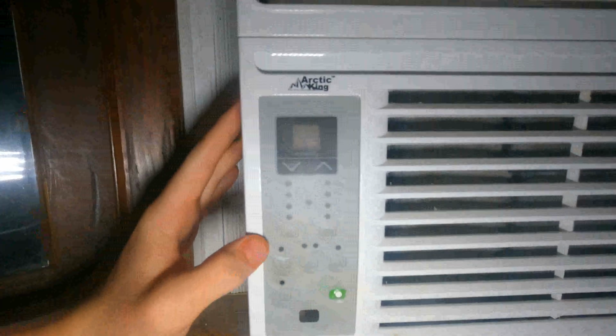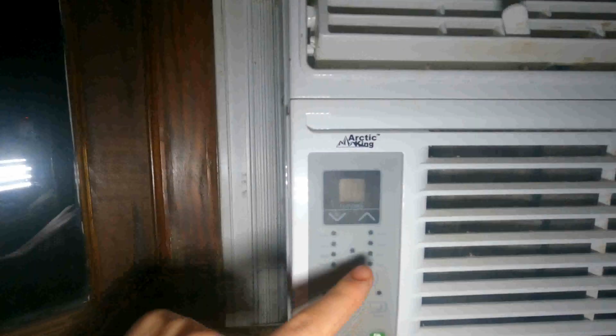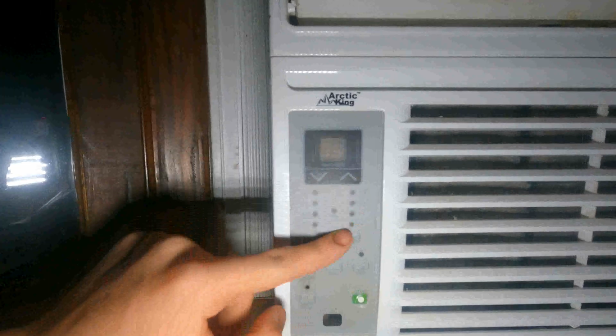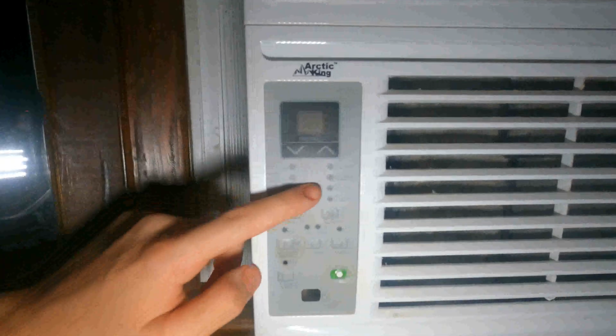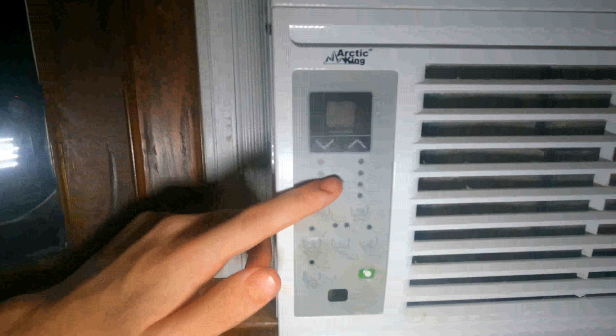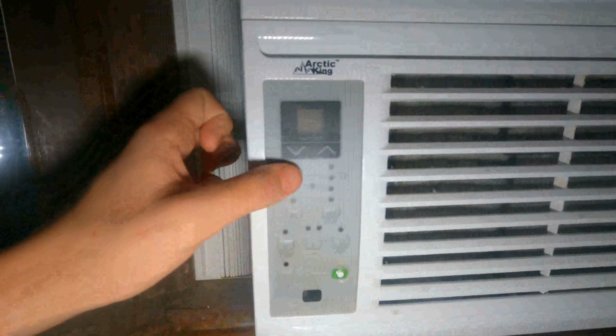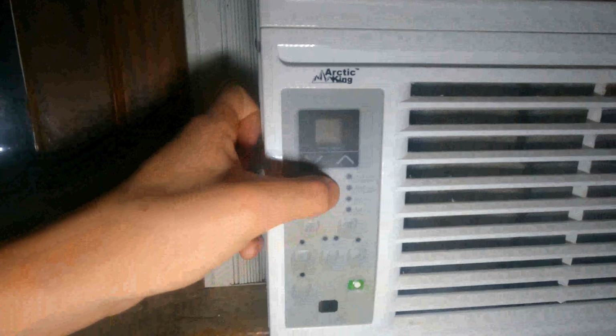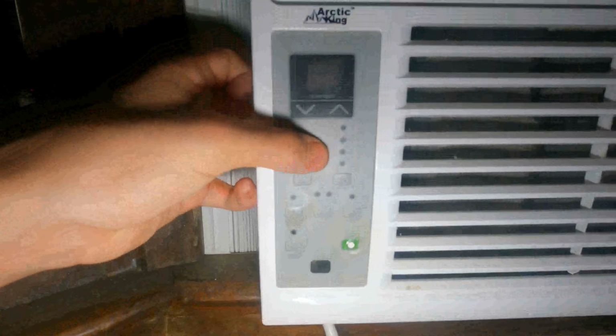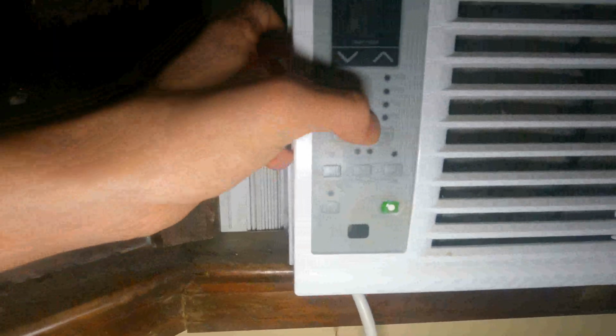On these models, you will usually have two lines of LEDs. One is going to be your mode selector for what mode you want the air conditioner, like auto, cool, dry, which doesn't really work, and fan.